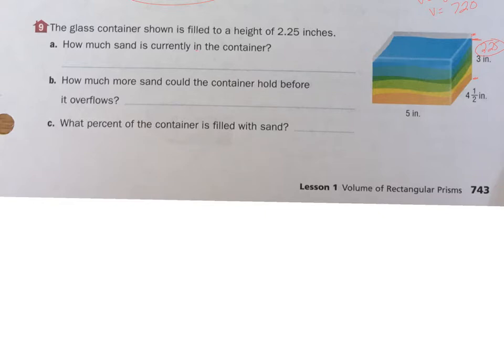Okay, so let's go over here. Volume equals length times width times height. Volume equals a length of 5 times a width of 4.5 times the height of 2.25.